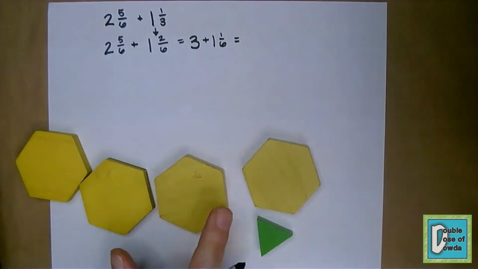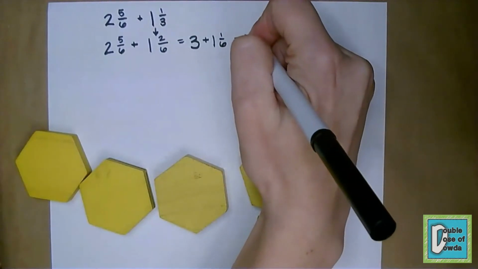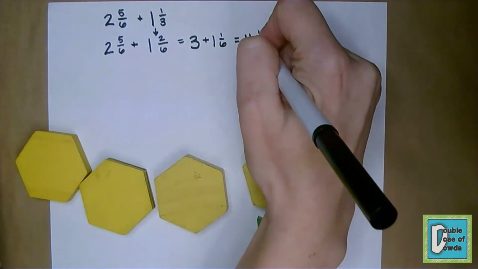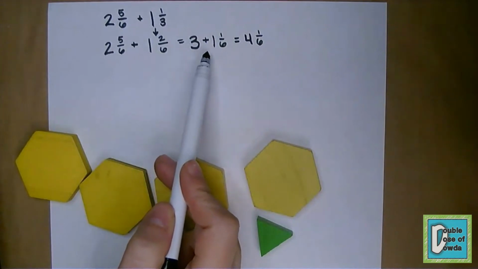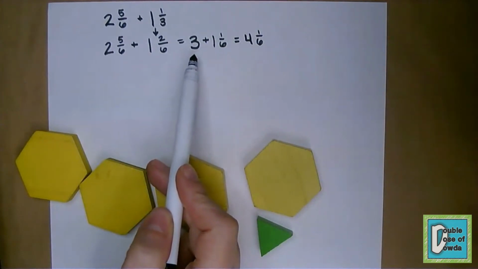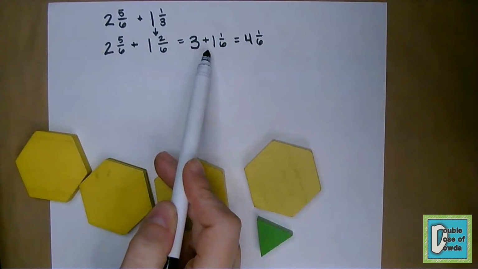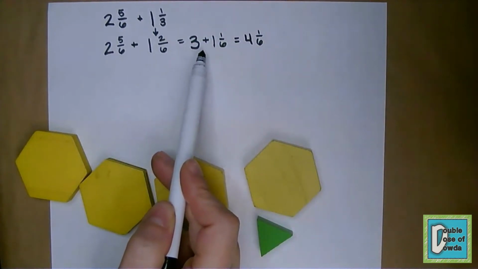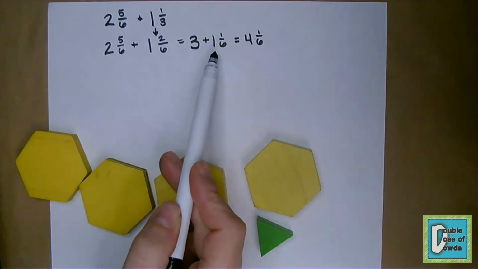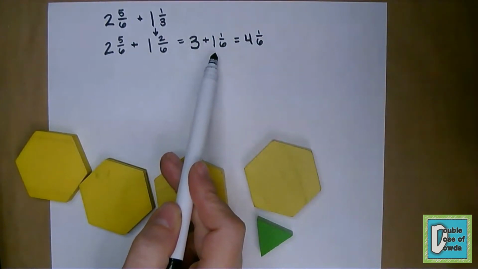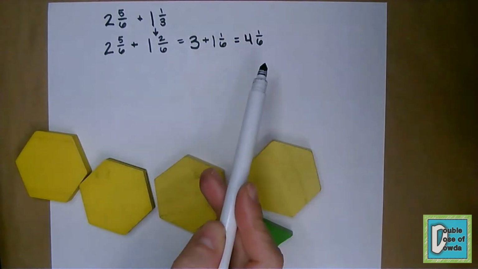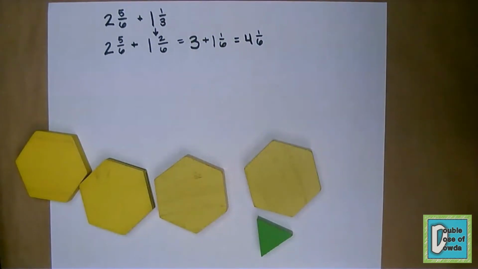And that leaves me with 4 and 1/6. You may also choose in this step, instead of having them write 3 plus 1 and 1/6, maybe a better way to have done that would have been 3 plus 7/6 or 3 plus 6/6 plus 1/6. But for most students, this should make sense at this step, but you can certainly break that down further. So our total answer for this one is 4 and 1/6. And this was working it out using pattern blocks.